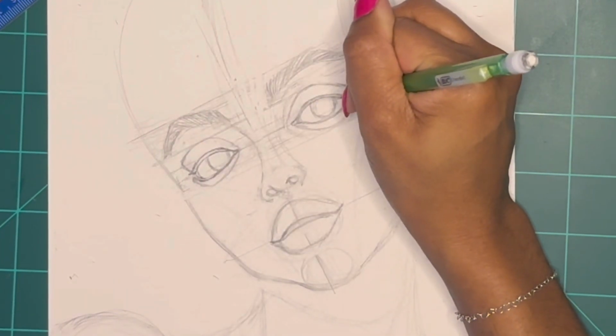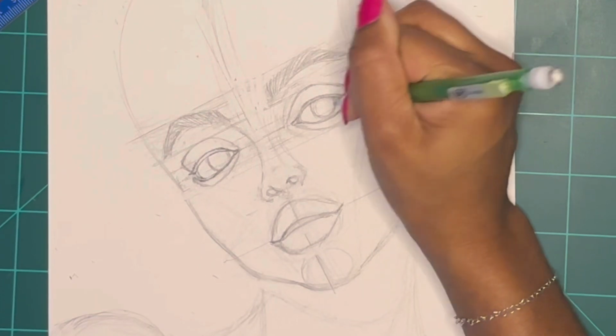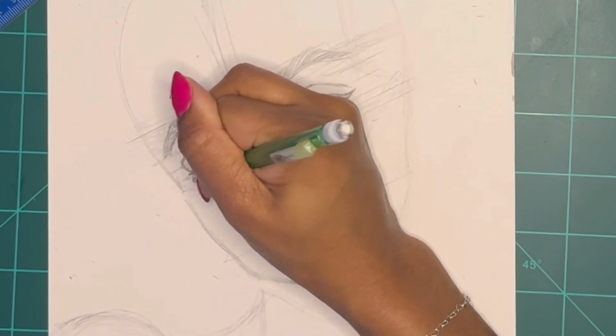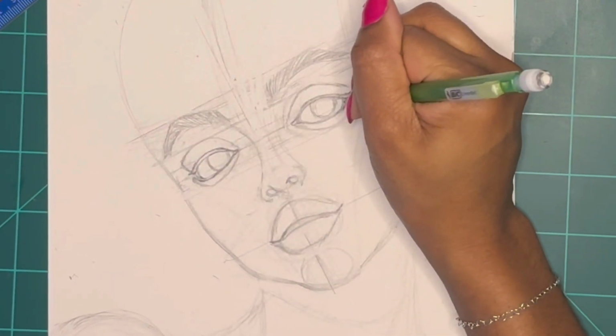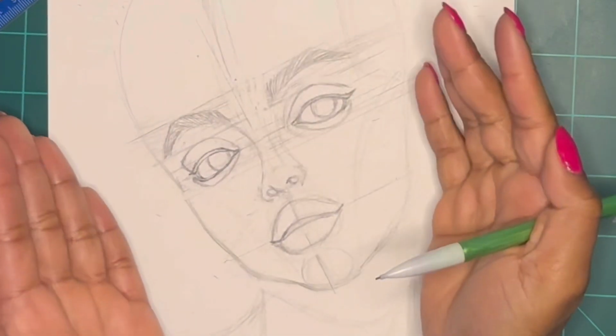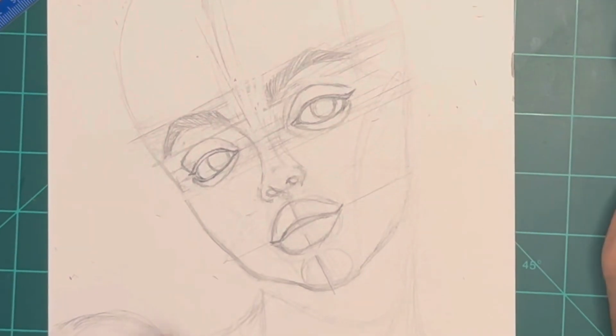I also like to draw little lines to separate the eyeball from the skin on the outside. So that's my little line. That's where the shadow of the eyeball starts cutting off. Okay, so there you go.